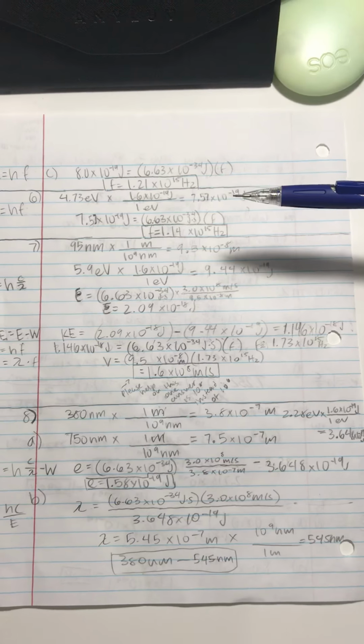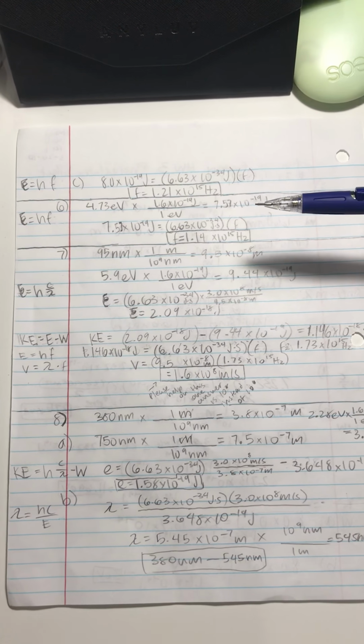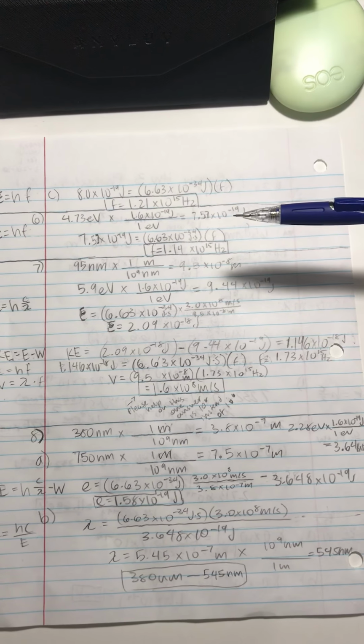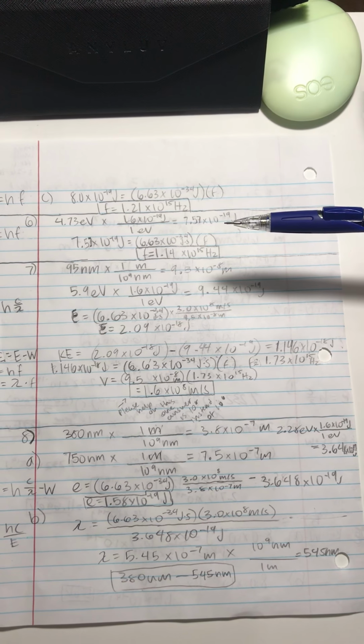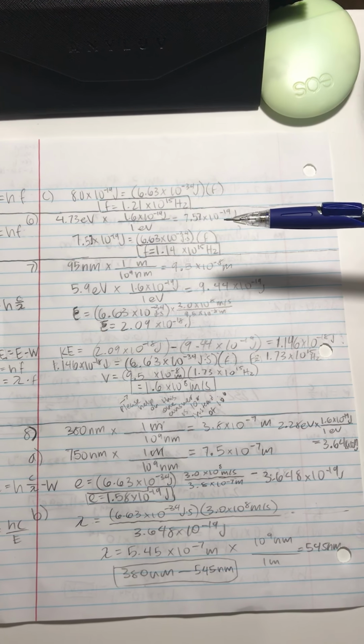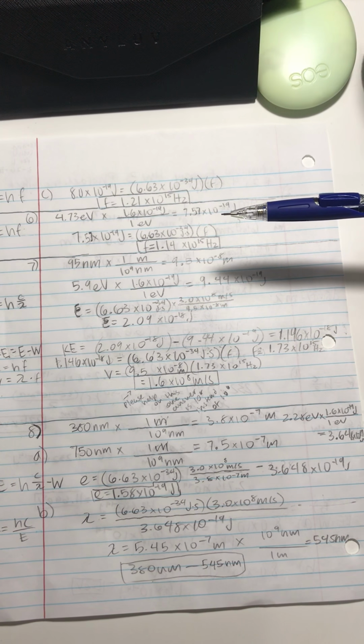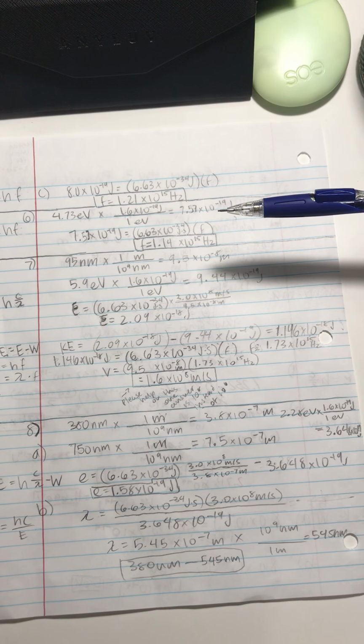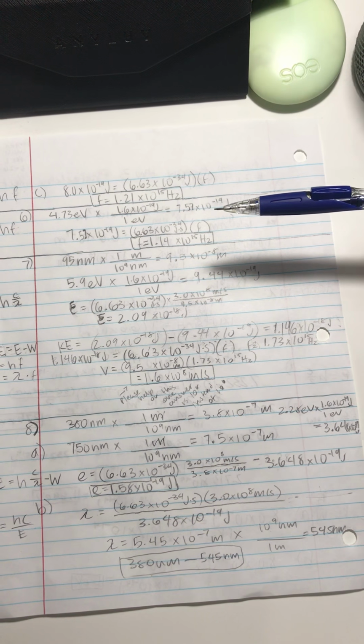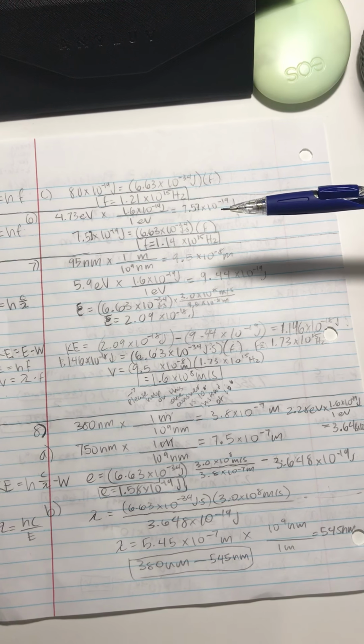Moving on to 8. Sunlight whose visible wavelengths range from 380 nanometers to 750 nanometers is incident on a sodium surface. The work function for sodium is 2.28 eV. Find the maximum kinetic energy, Kmax in joules, of the photoelectrons emitted from the surface, and the range of wavelengths that will cause photoelectrons to be emitted.